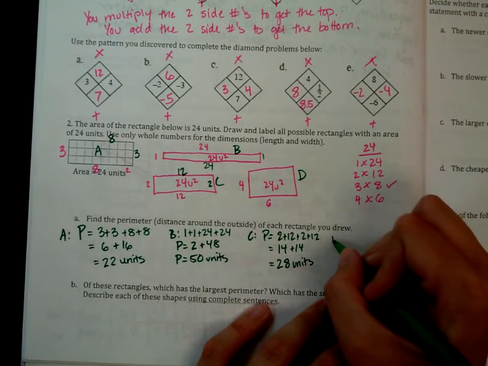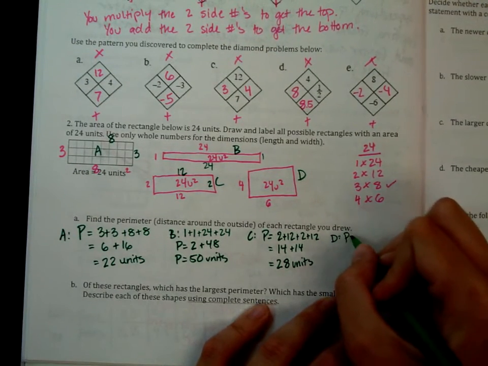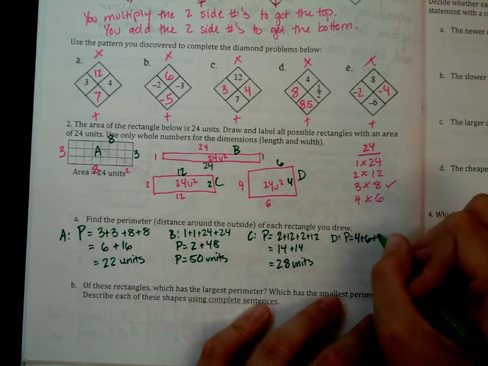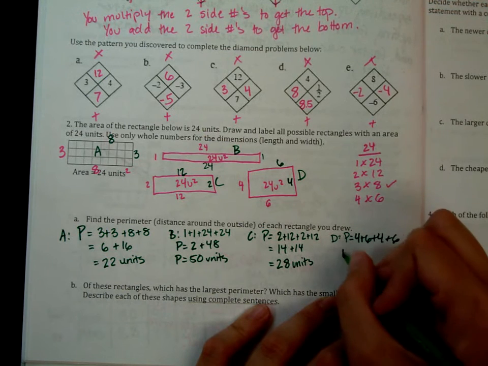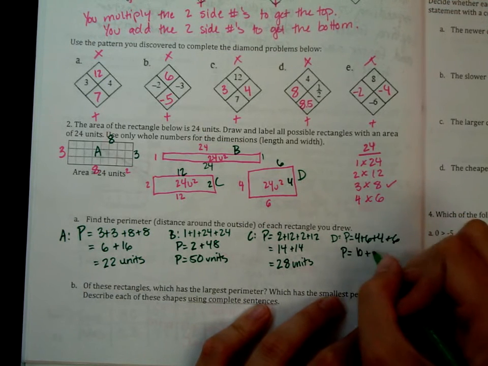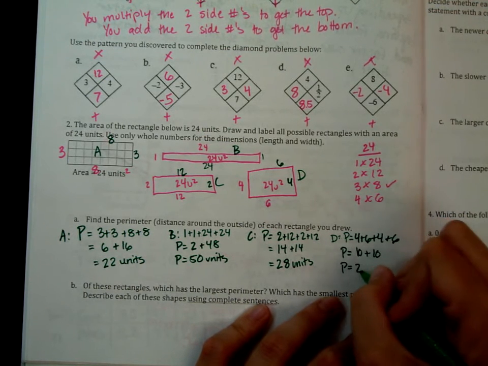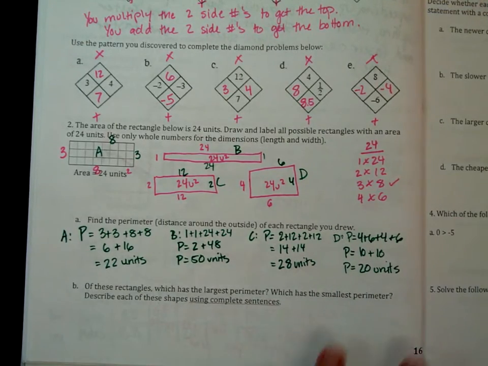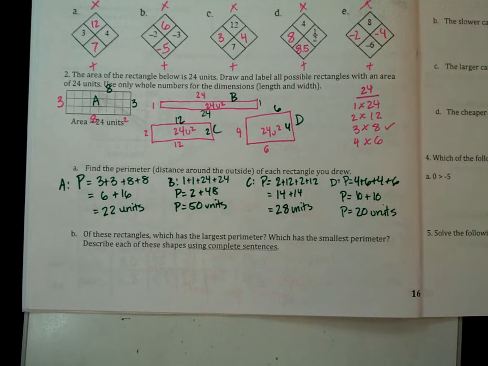And then D is 4 plus 6 plus 4 plus 6, which is 10 plus 10, which is 20 units. Of these rectangles, which has the largest perimeter and which has the smallest perimeter?